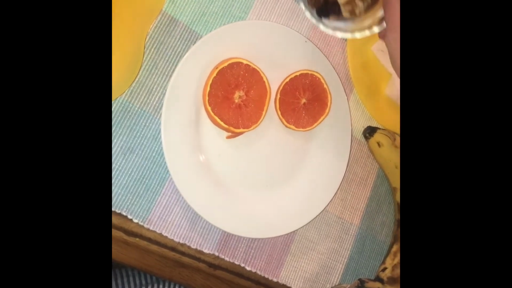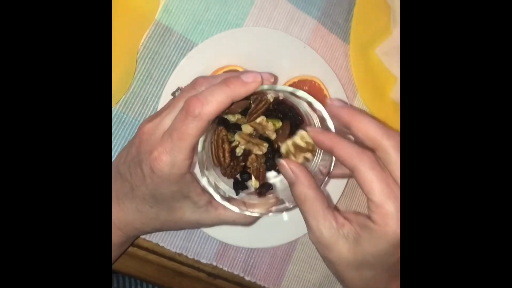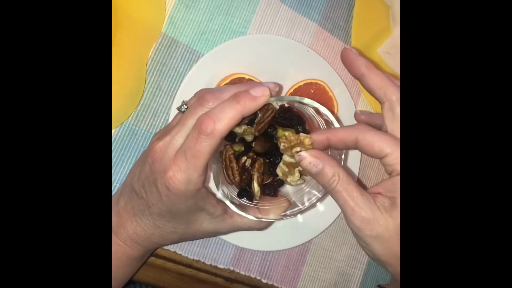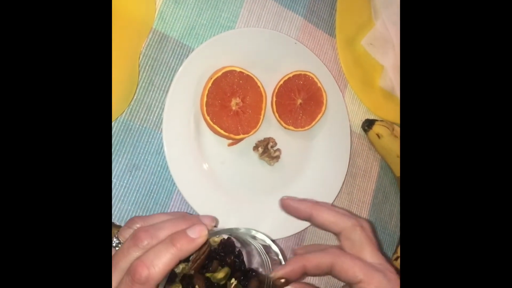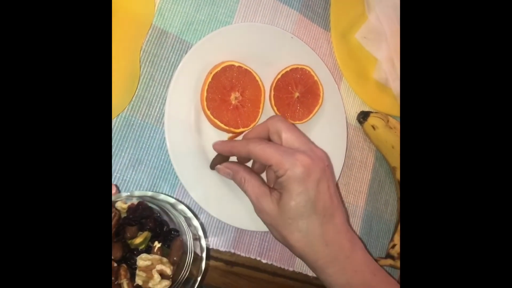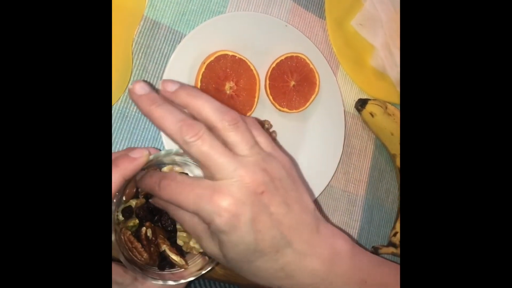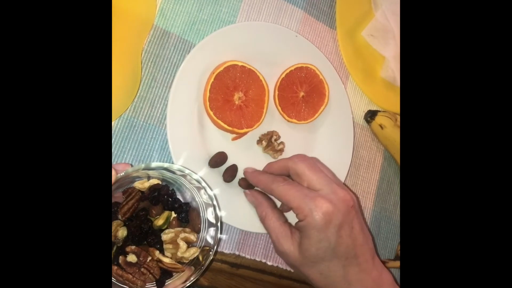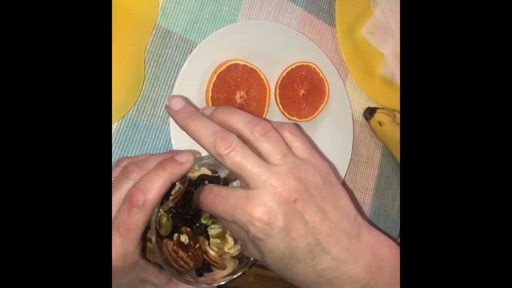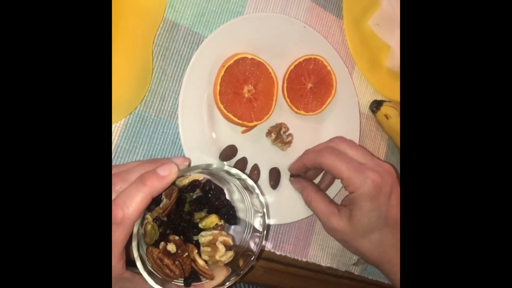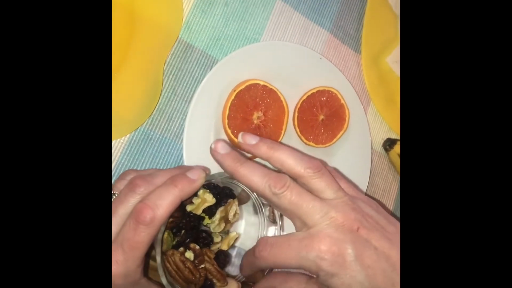And then I have this bowl of fruit and nuts. I'm going to use maybe a walnut for a nose. And then I think I'll use these almonds for the mouth, and maybe they'll look like teeth, I don't know. Oh, and I forgot. I wanted to use something funny for hair. I'm going to have to go get it from the refrigerator. I forgot.